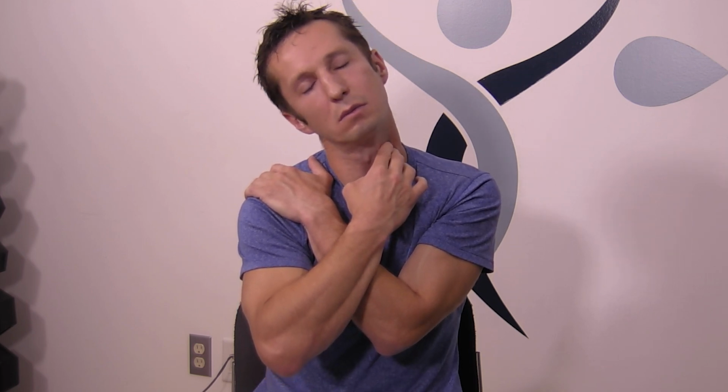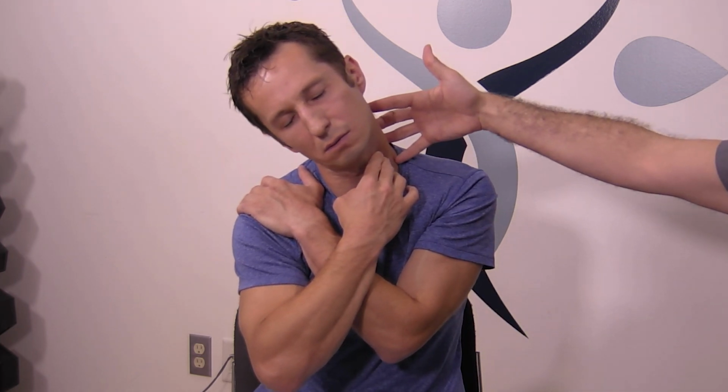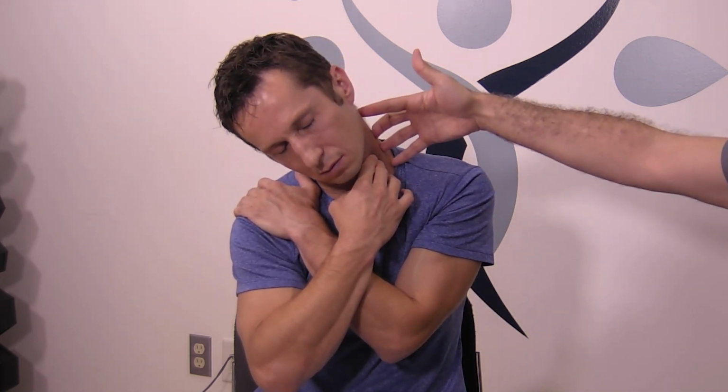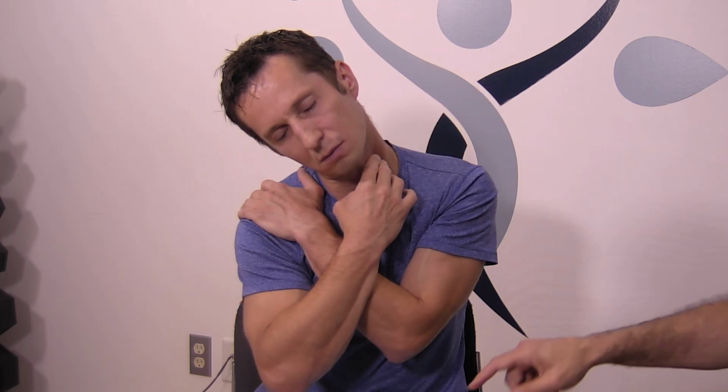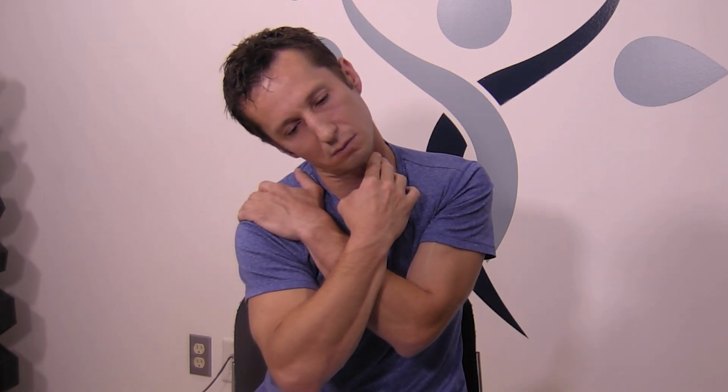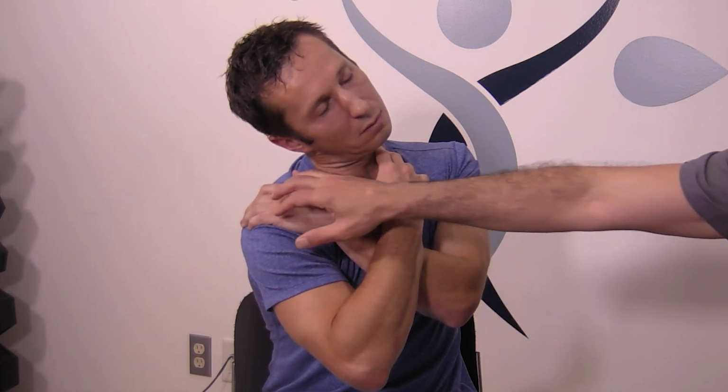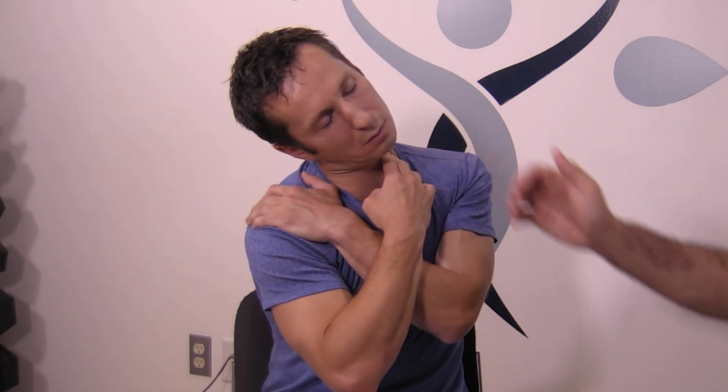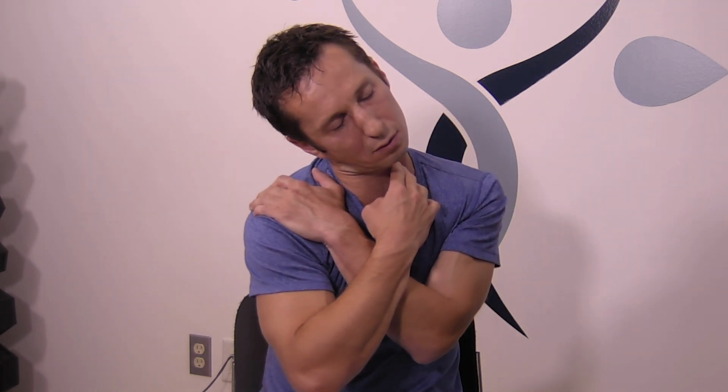Trying to stretch that line of tension that you feel from the fingertips through the arm up into the front of the neck where they attach in the cervical spine. Okay? Breathing in and twisting. Feeling that pulling from end to end. Breathe out, release.